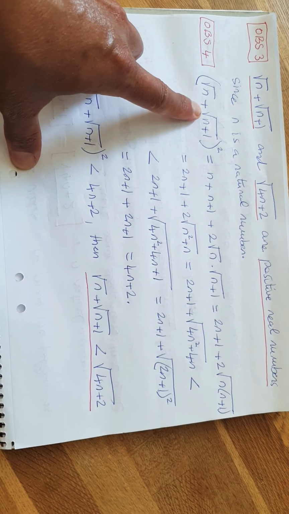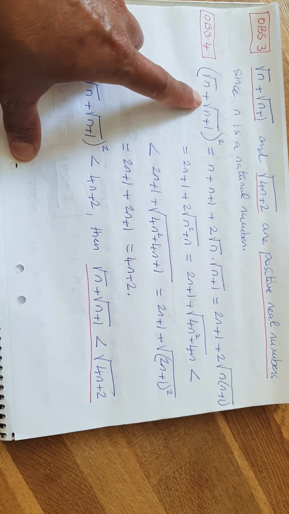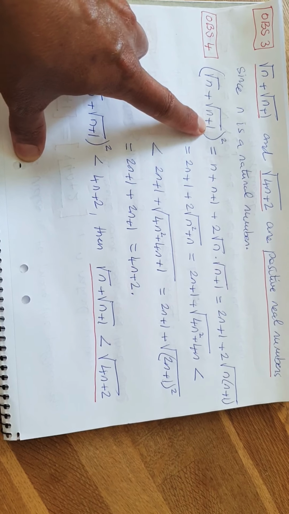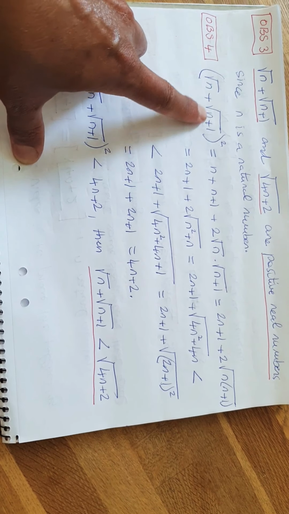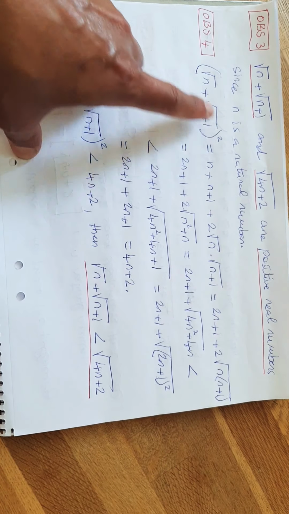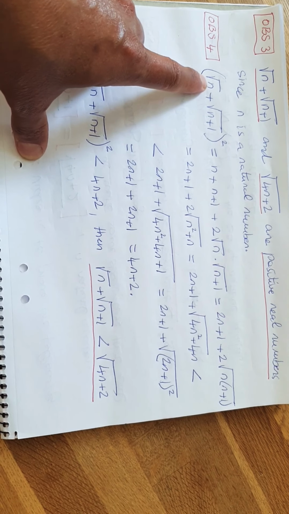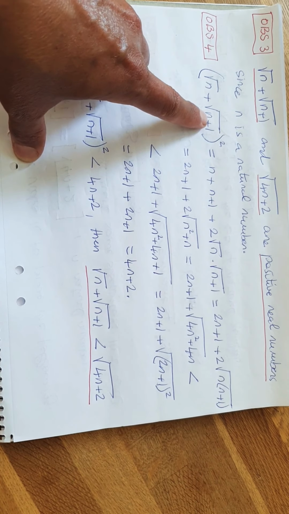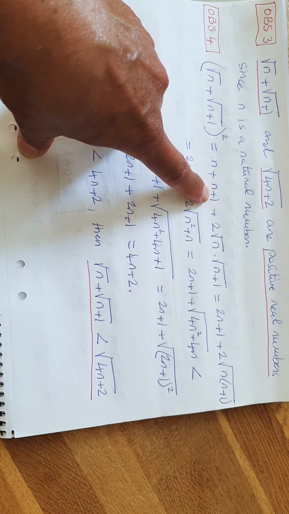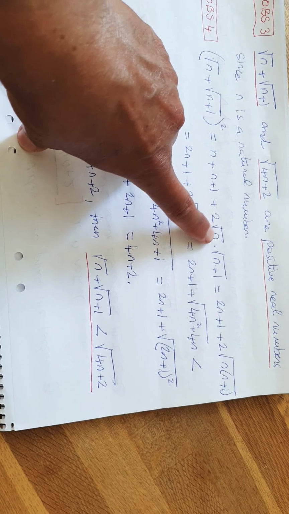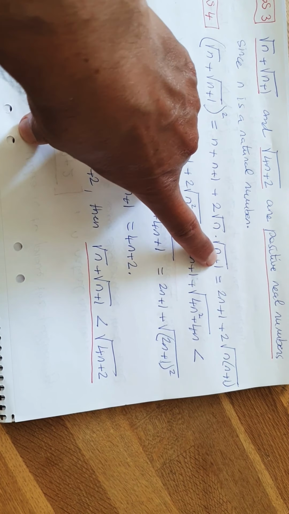So by squaring the sum, the square root of n plus the square root of n plus 1, I will get the square of the first term, which is n, plus the square of the second term, which is n plus 1, plus 2 times the first one times the second one.